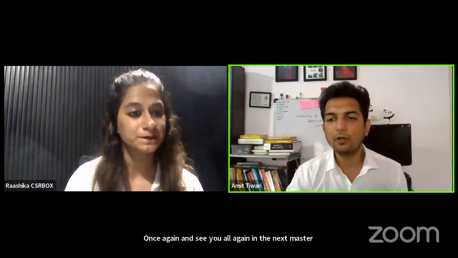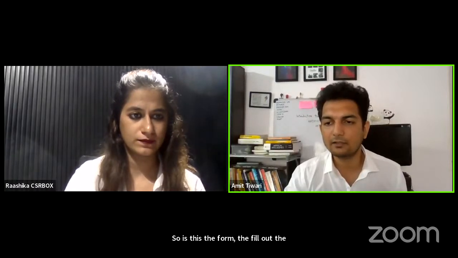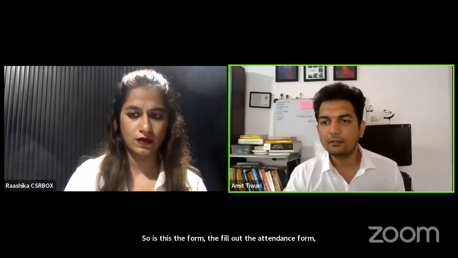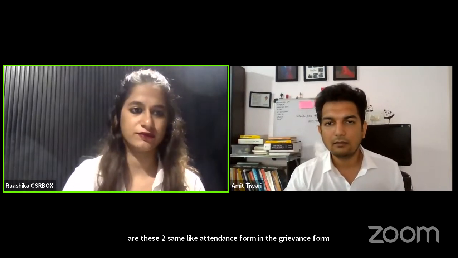Rashika, before we go, students are asking me that the grievance form has not been rolled out. Is this the form, the attendance form? There is a grievance form written. Are these two the same, like the attendance form and the grievance form? No, these two are different forms. I'll just inform Vaishali to roll it out. Okay, thank you so much.